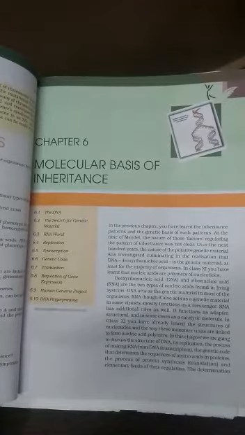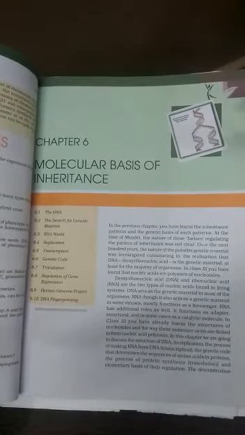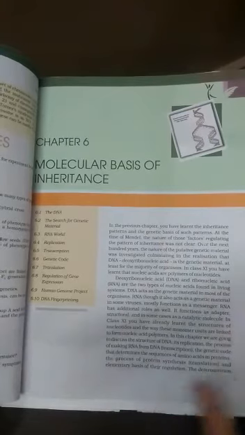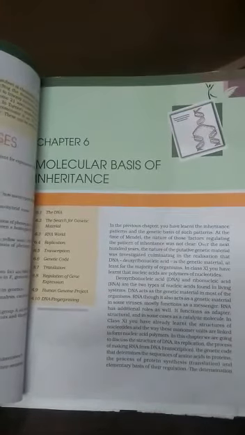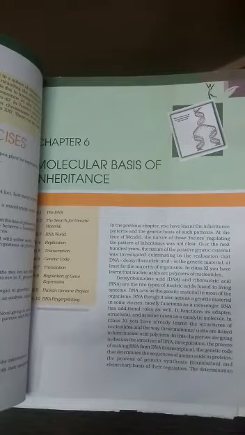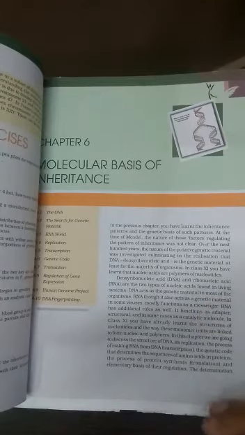So far we have started the 6th chapter, that's the molecular basis of inheritance, and we have covered this much from the NCERT. We have covered the first page which talked about what exactly should be the genetic material, either DNA or RNA, and then how exactly it functions. Some introduction has been given on the first page. And this brought us to the topic, the DNA.